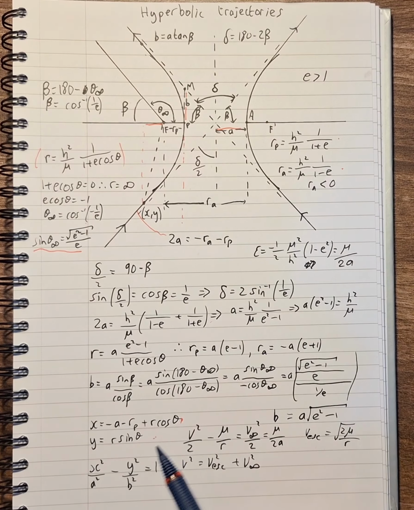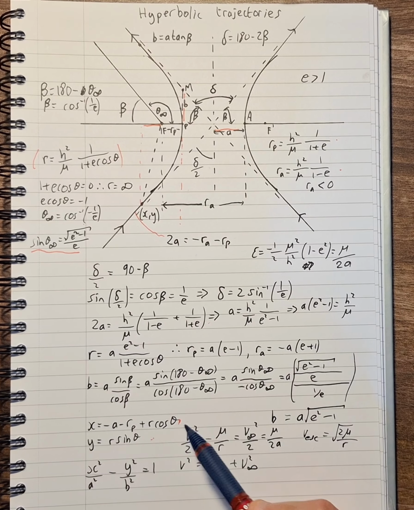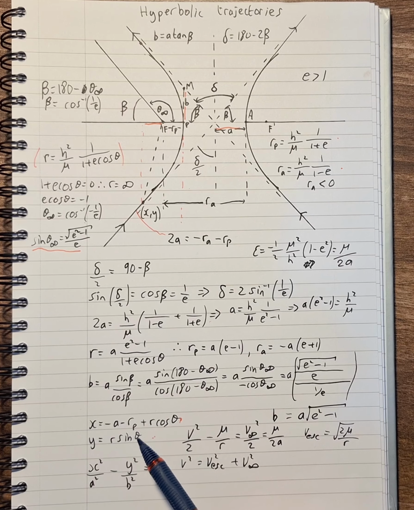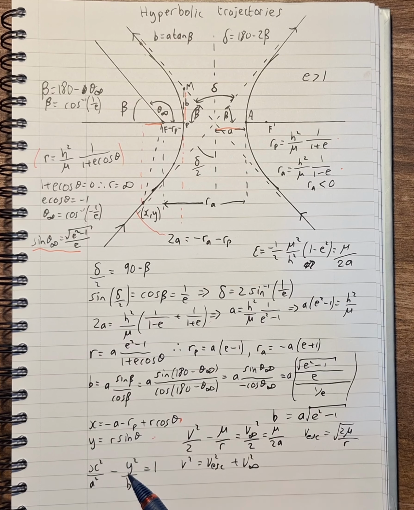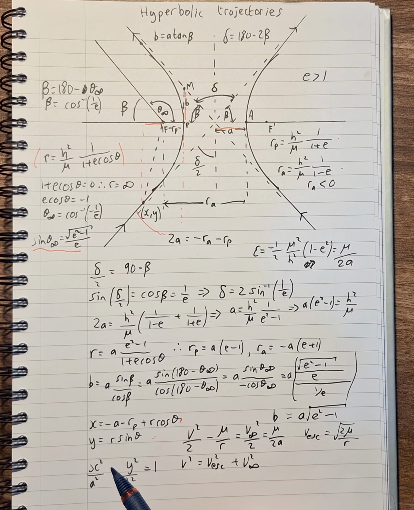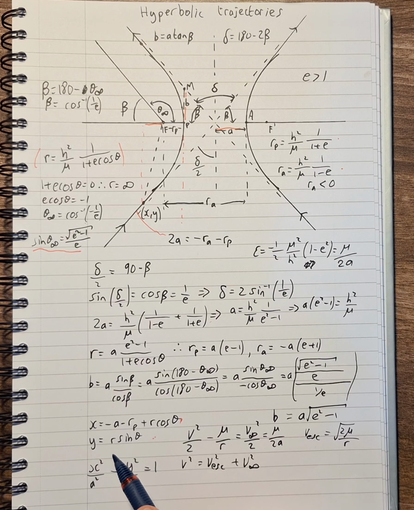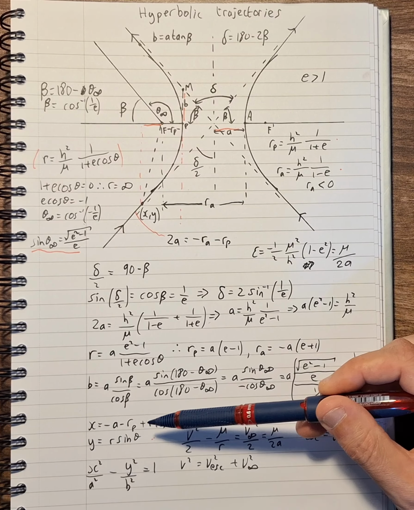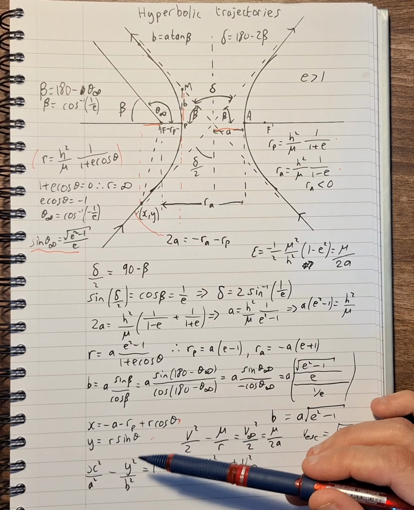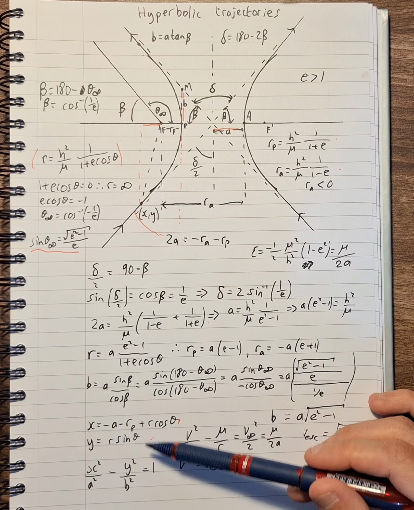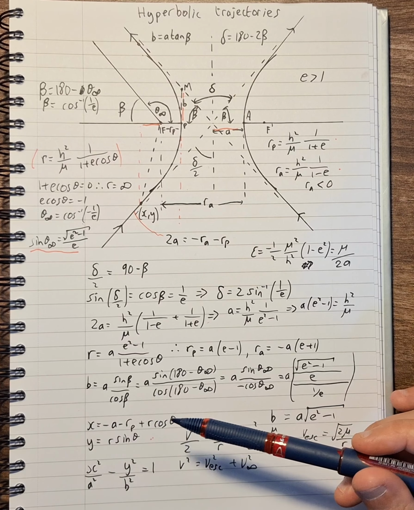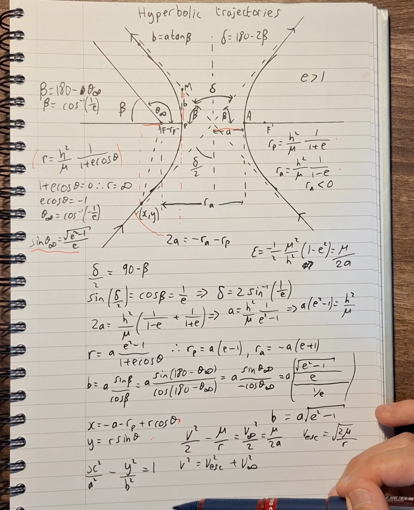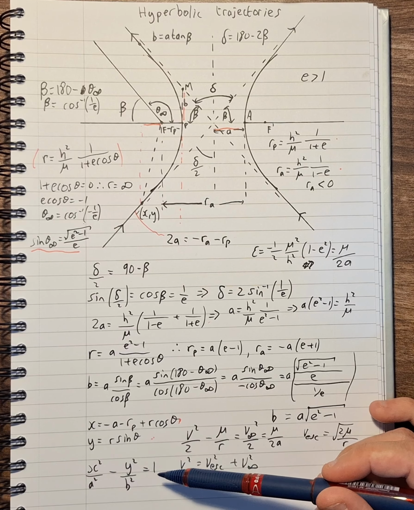I haven't put anything else on here, but if you take a and rp and your r and use all these definitions and replace those, and then a little bit of squaring both sides, etc., it's possible to get the right hand side of cosines and sines to cancel out until they become 1.